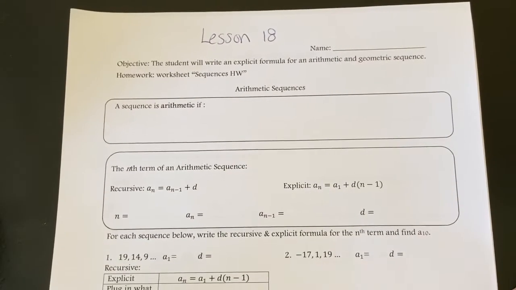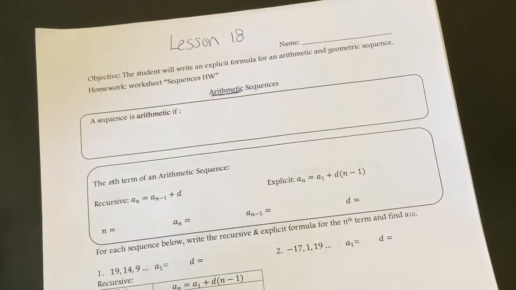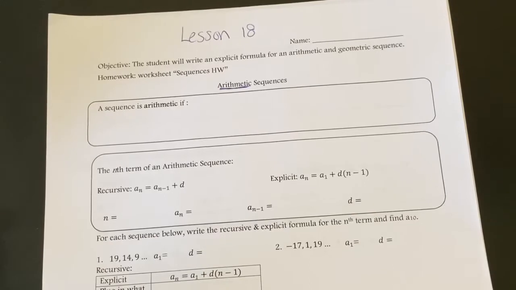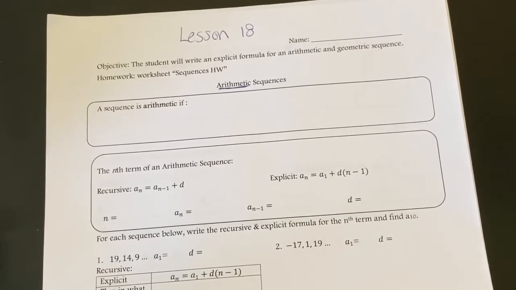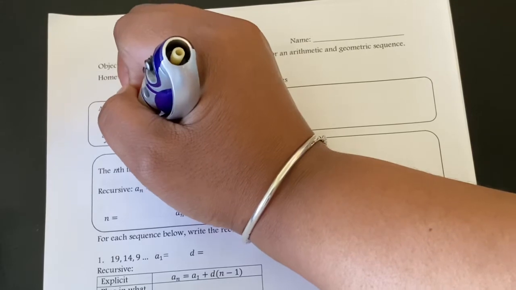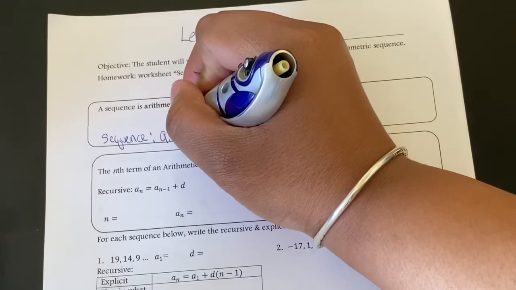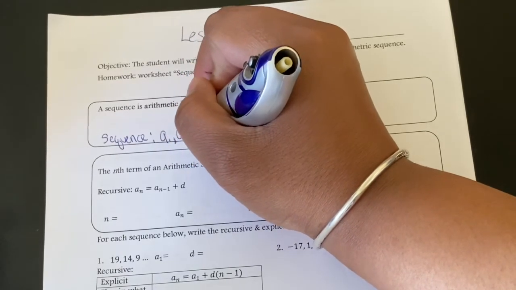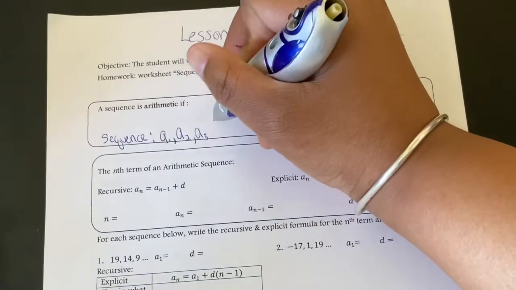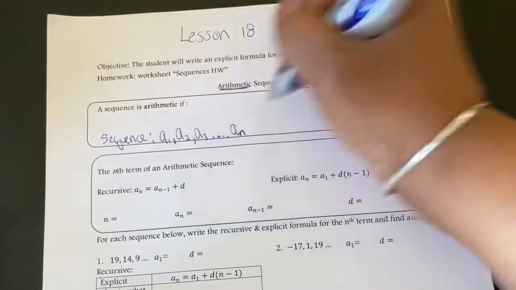So let's start with arithmetic. Arithmetic literally means to add and/or subtract. When you have a sequence, and a sequence is just an order of numbers, right? So a sequence can be an order of numbers, a sub 1, which is the first term, a sub 2, which is the second number, a sub 3, all the way to a sub any number. So we use that n.